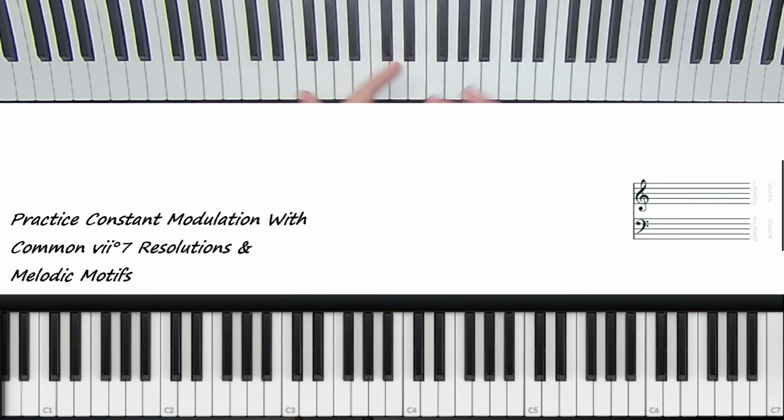Simple diatonic 1-4-2-5 music. So what we're going to take is chunks of this melody and work it into a situation where it's continuously modulating. It could be rhythmic, it could be melodic similarity, it doesn't matter.